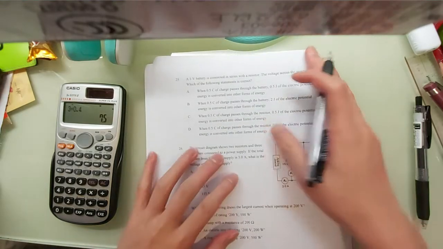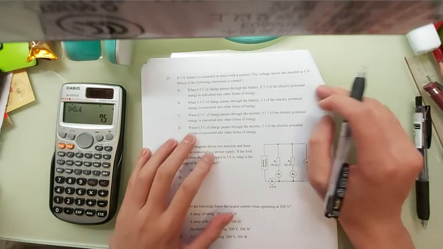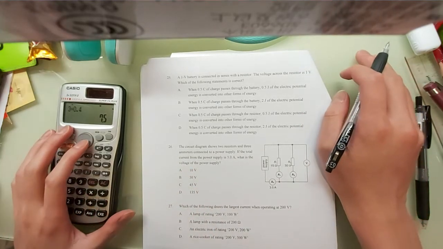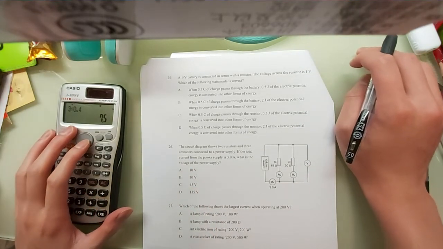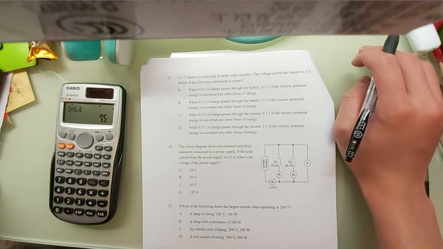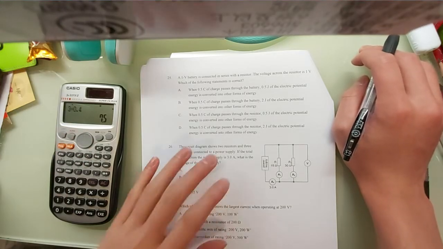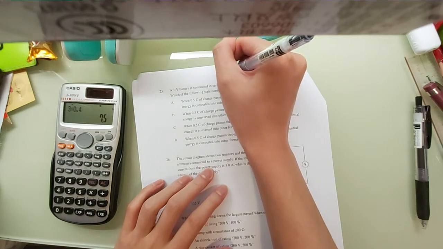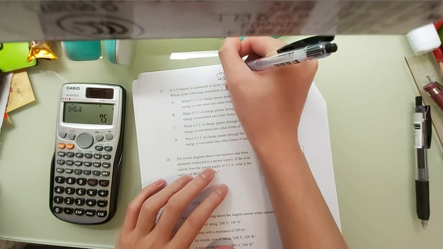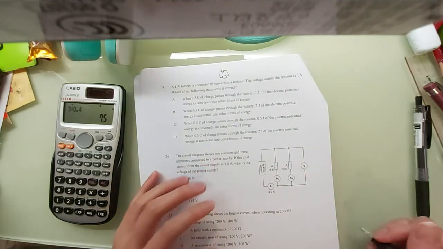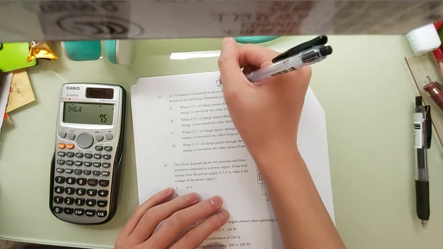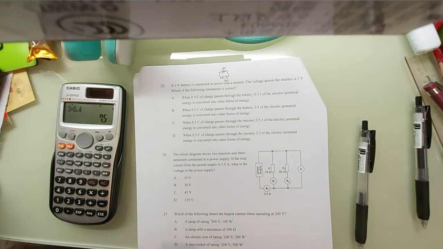A 1-volt battery is connected in series with a resistor. The voltage across the resistor is 1 volt. Which of the following statements is correct? Alright, 1 volt.